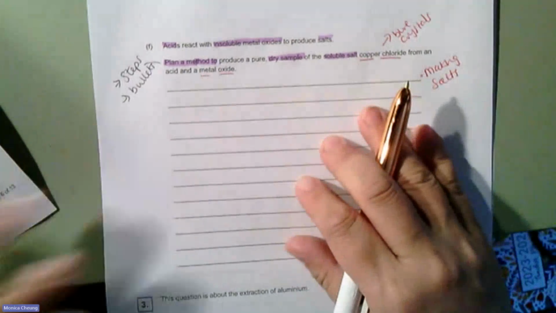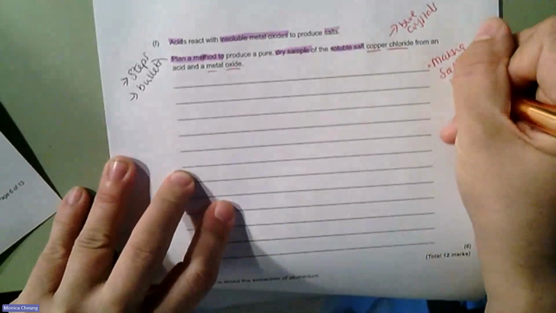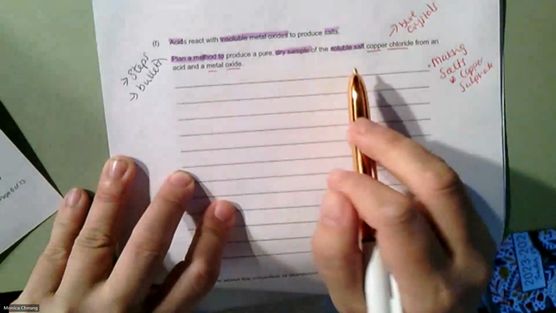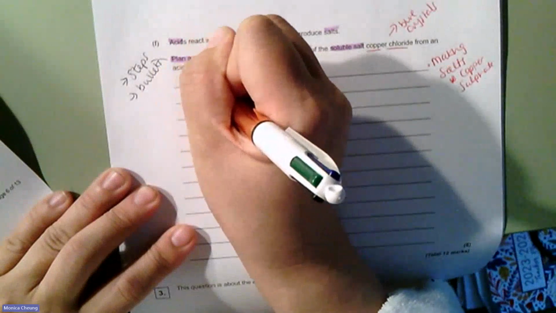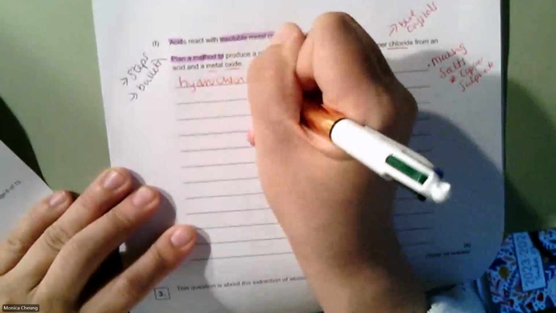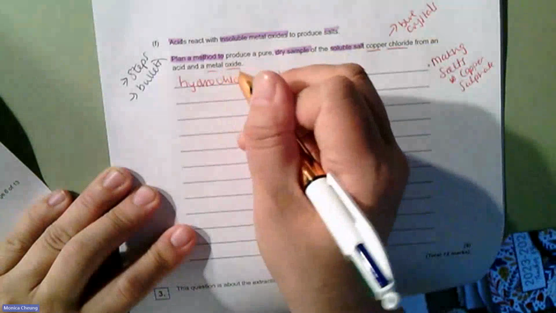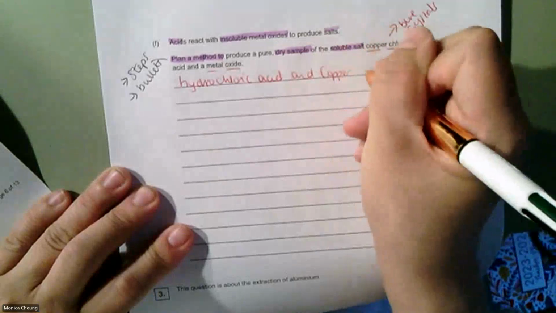So let's have a think now about what we need to make our different products from copper sulfate. I'm going to put usually copper sulfate. So to make a chloride, we need to think of our acid first. For chloride, we need hydrochloric acid. I'm going to write here hydrochloric acid. And I want copper at the end. They give me an oxide. So it must be hydrochloric acid and copper oxide.